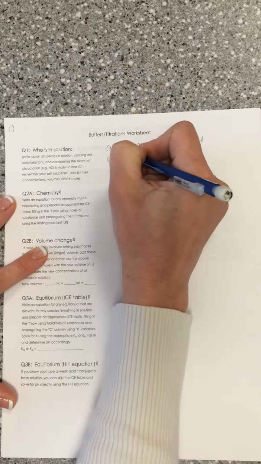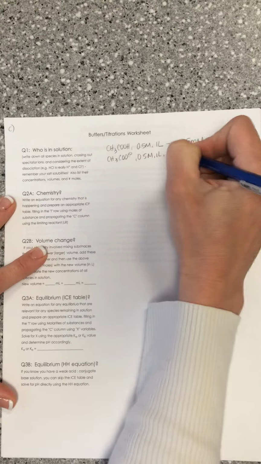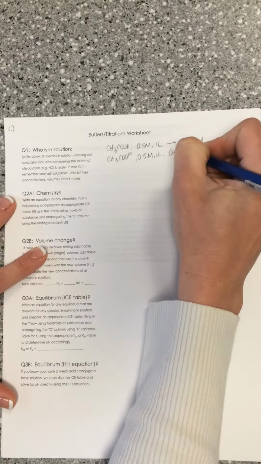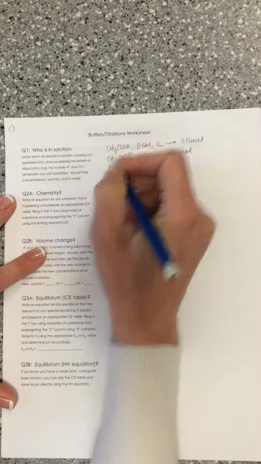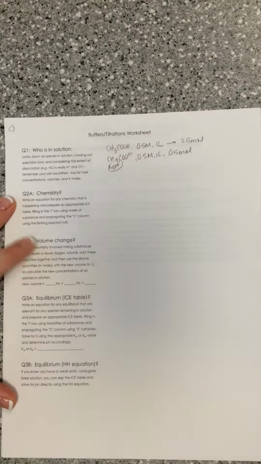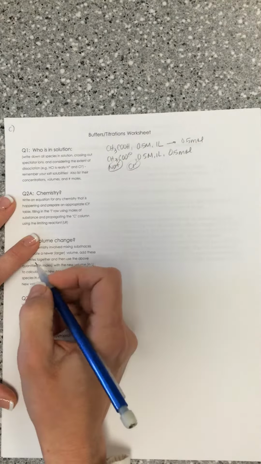We've got our sodium acetate, again 0.5 molar, 1 liter, and that means we have 0.5 moles. We have some sodium from our sodium acetate, but we don't consider the contribution of sodium, so we won't write that in any of our equations. But we also have chloride ion, which is another counter ion that comes from the HCl.